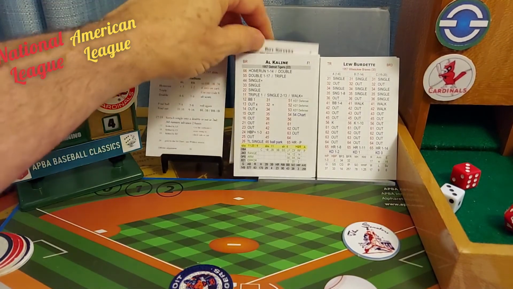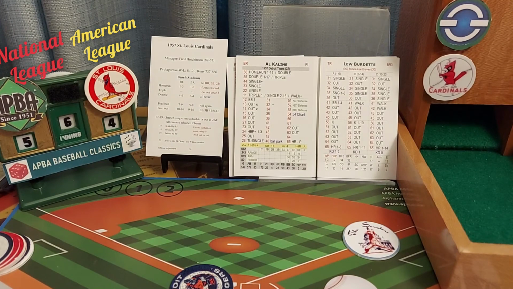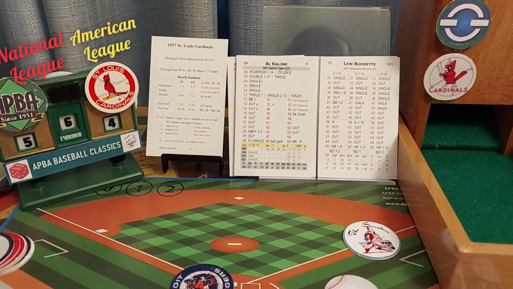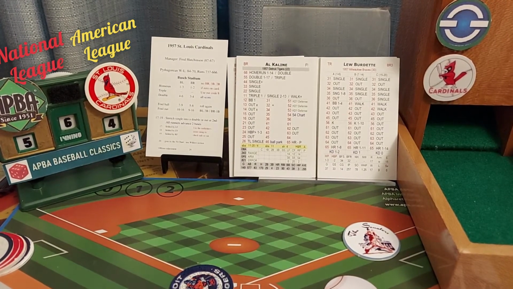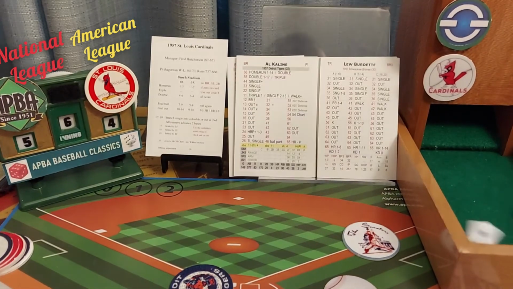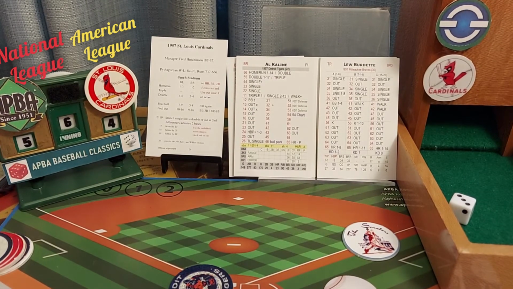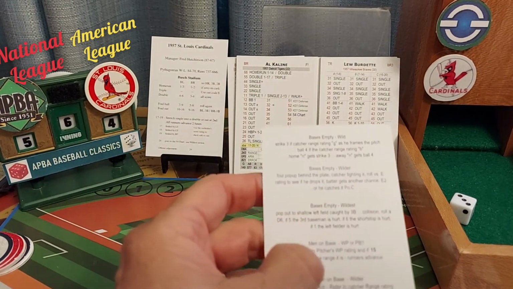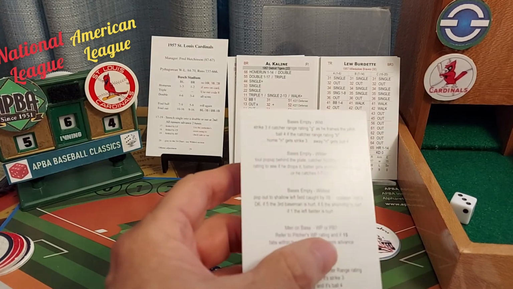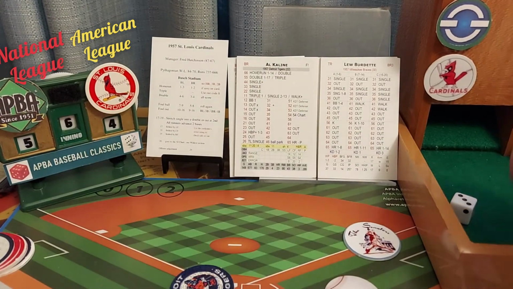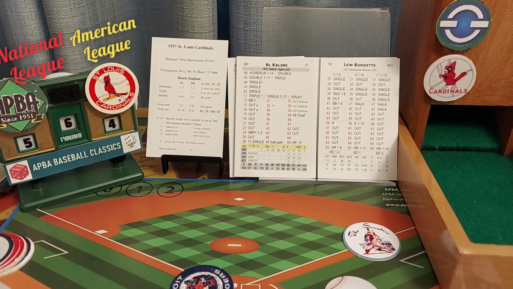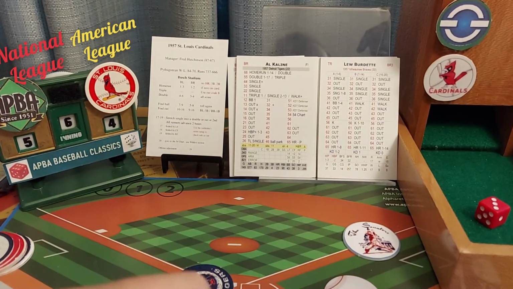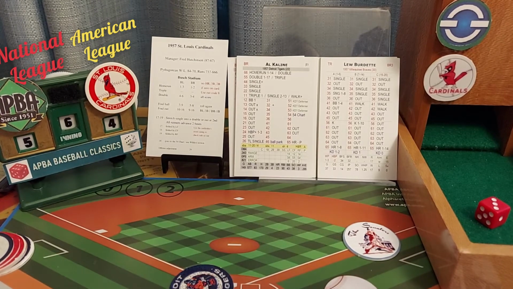Here is Al Kaline. Right-handed hitter. Kaline was .295 in 1957, 23 home runs and 29 doubles. 53 is a defense check. The runner on first. Wild pitch number is 15. It doesn't fall within range. Ball 1. Burdette's pitching carefully and nibbling in this inning. Here's a pitch to Kaline. 34 is a base hit for Al Kaline.